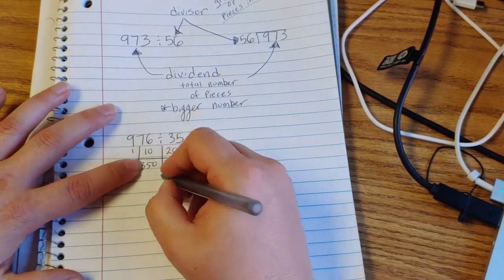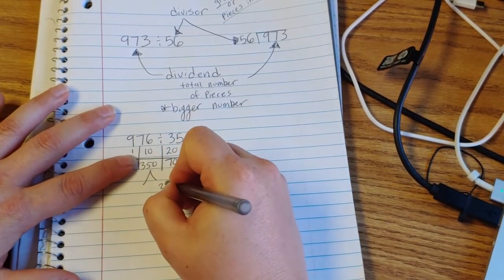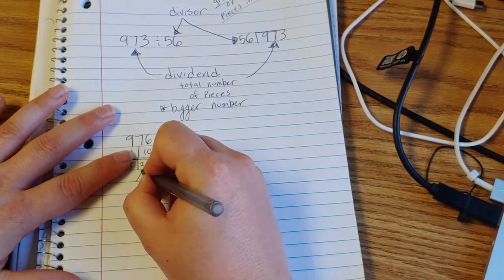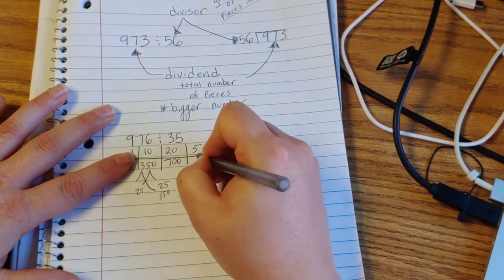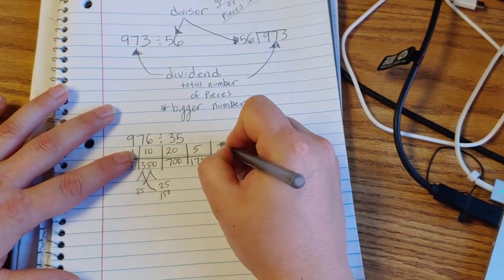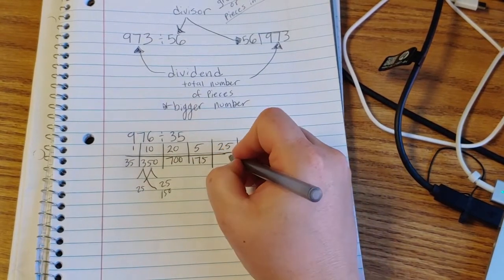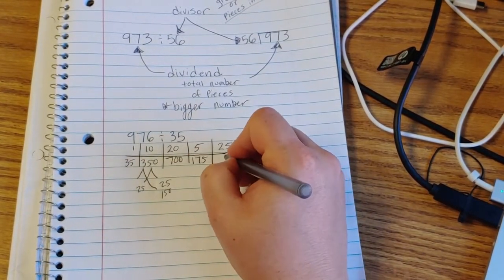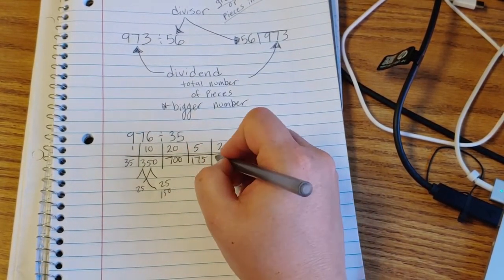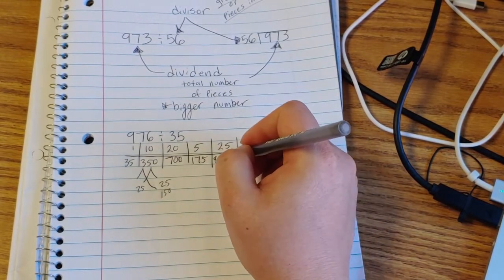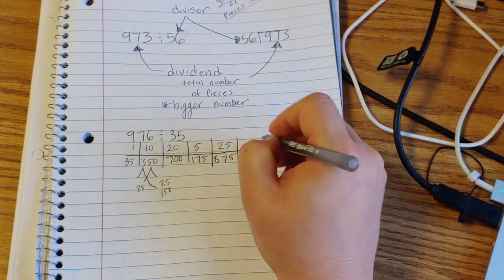Half of 50 is 25. Half of 300 is 150, so that's 175. So 25 is 875. I'm pretty close.